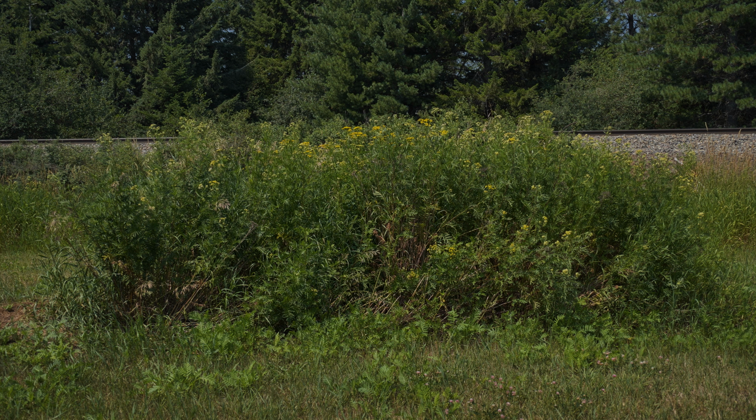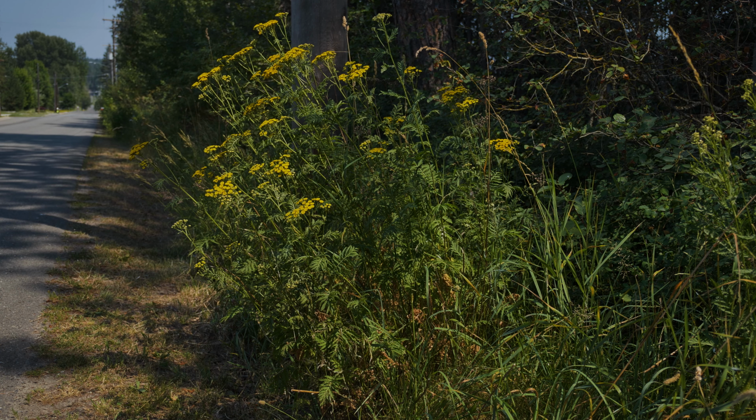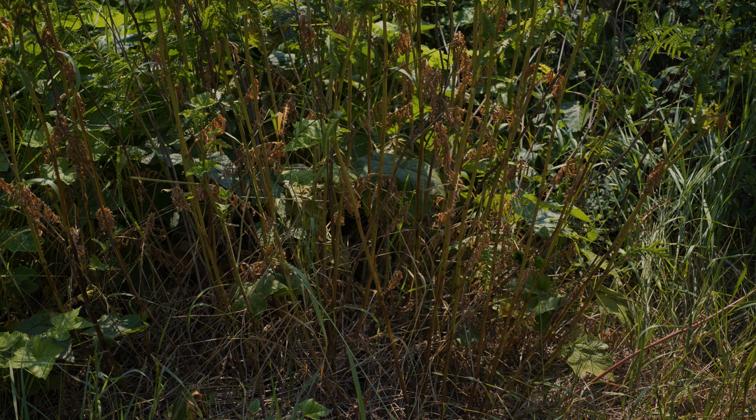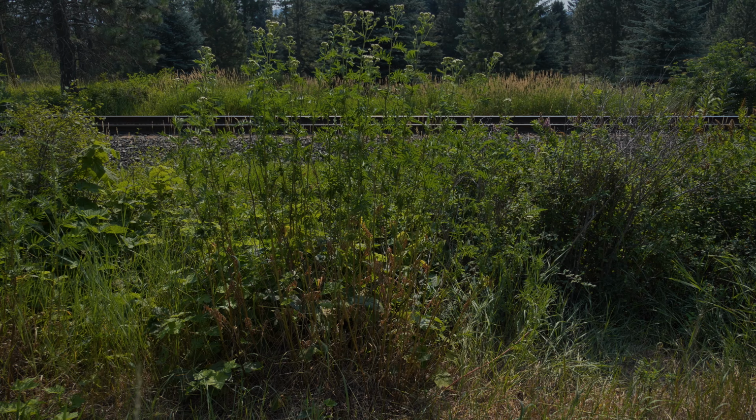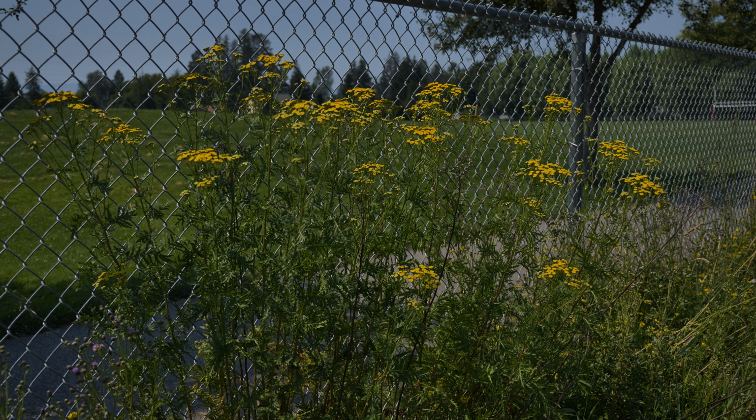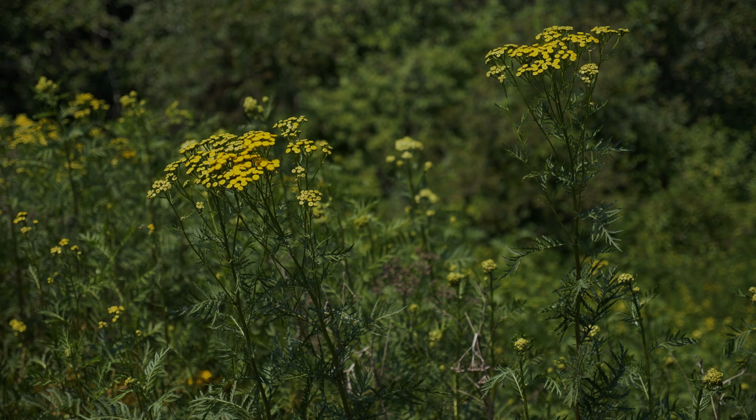Bolting plants produce several flowering stems up to 5 feet tall, though most are 3 to 4. Dense clumps of stems can be weakly woody and are often branched in their top portions. In late summer, flower heads are produced in small, flat-topped clusters at branch tips.